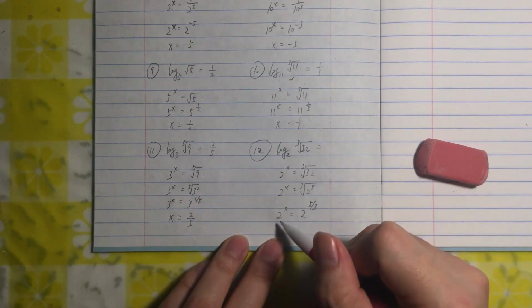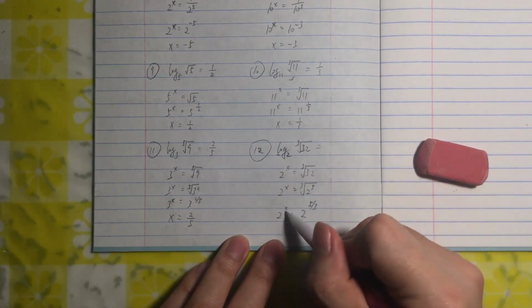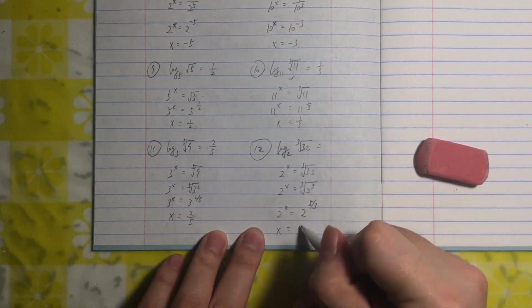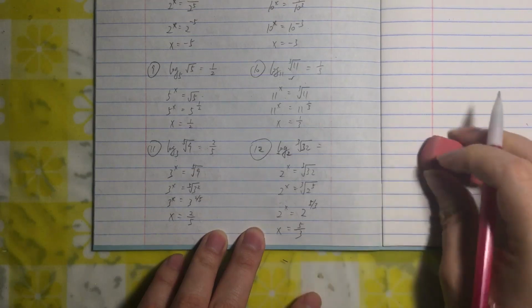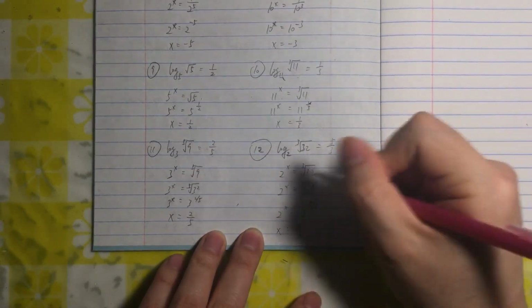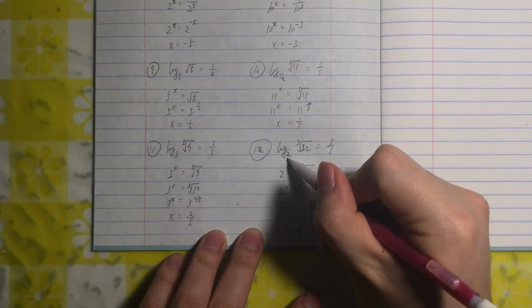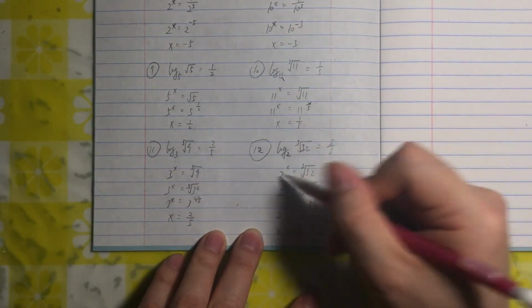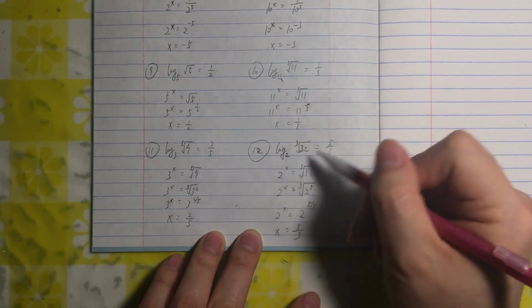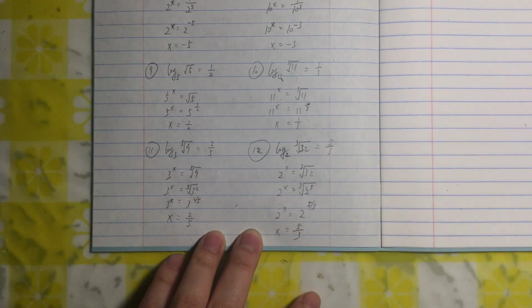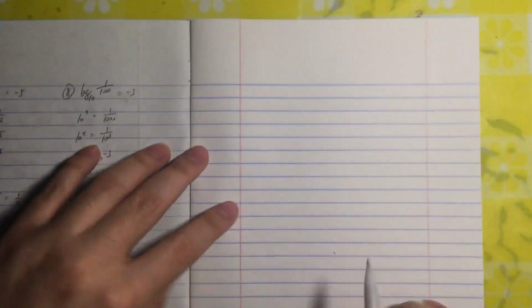Then, by matching the left side and right side, you can see that x equals 5/3. So the answer is 5/3. This answer means 2 to the power of 5/3 is cube root of 32. Next example.